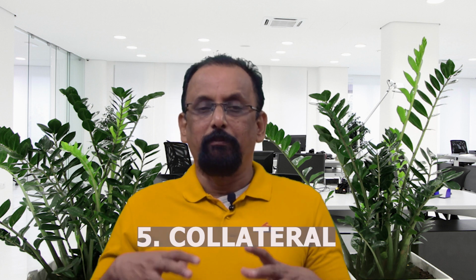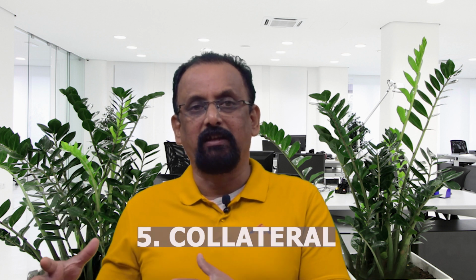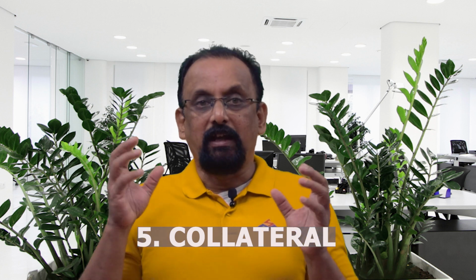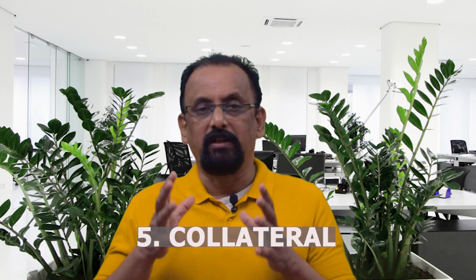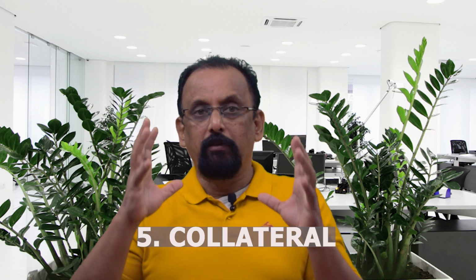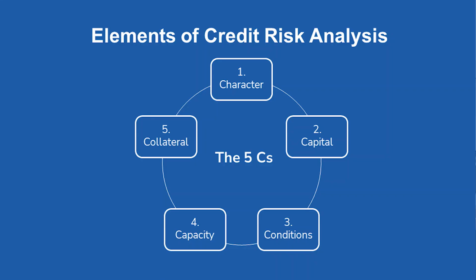So collateral makes the bank feel more secure, but of course the other conditions such as character, capacity are also equally important. In fact, character, the first one that I mentioned, is considered as one of the most important factors in assessing the credit risk. If the person or the borrower doesn't have the integrity, stay away from that person. That is what overall the banker's experience says. I hope you have understood these 5 elements of credit risk analysis very well, which is character, capital, conditions, capacity, and collateral.